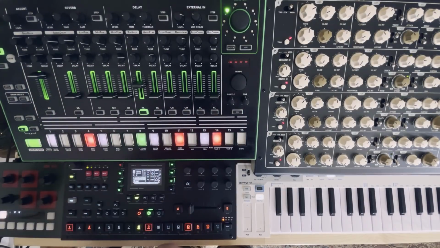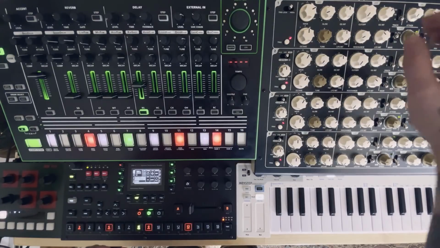So right now I have everything set up and I can let this go for a while and go back to my track 1 and change. Maybe I want a different bassline.